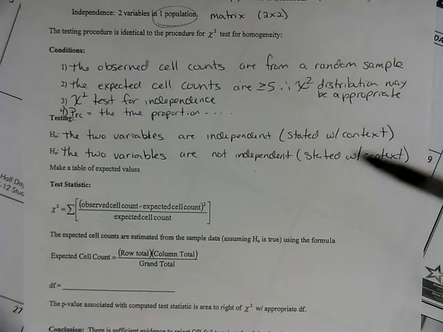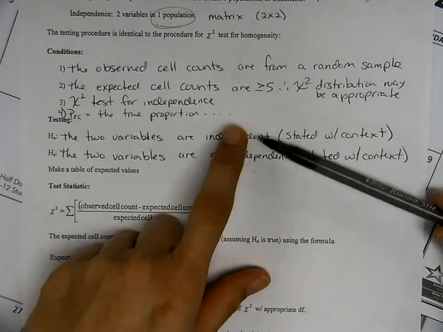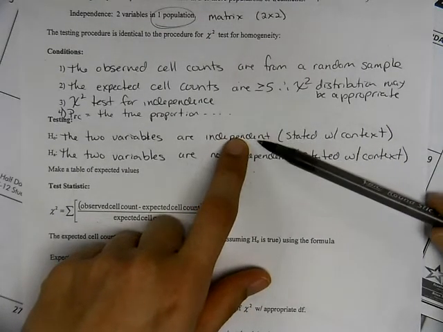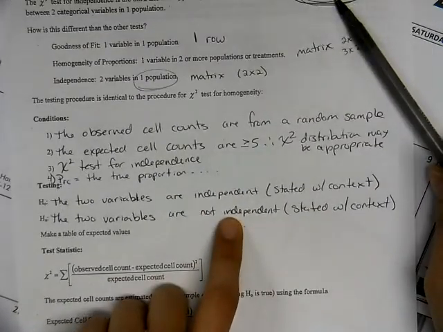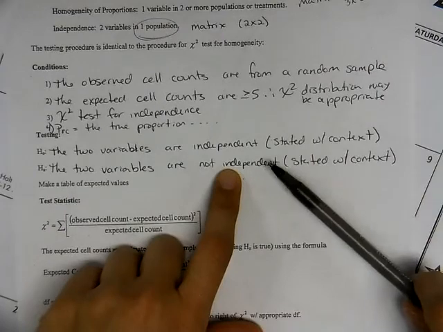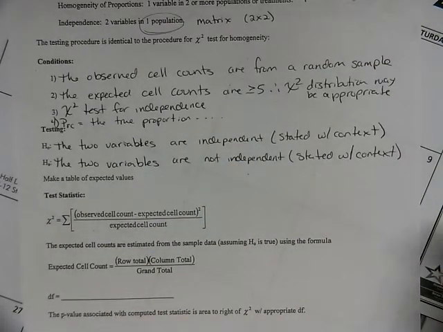A lot of people flip these around. That's the mistake they make. Here's what I always think. Remember, we're assuming that this is true, that they have no association. We're trying to prove an association. So we're trying to prove that they're not independent. That's how you can remember which one's which. I don't know why we don't say dependent. It's kind of like that guilty, not guilty thing. We just either say they're independent or not.